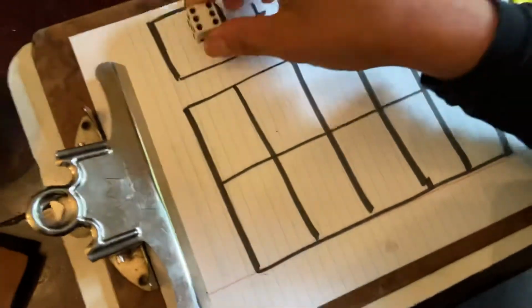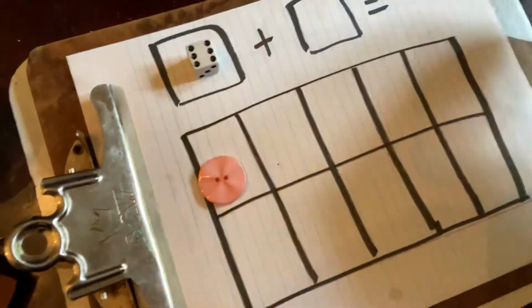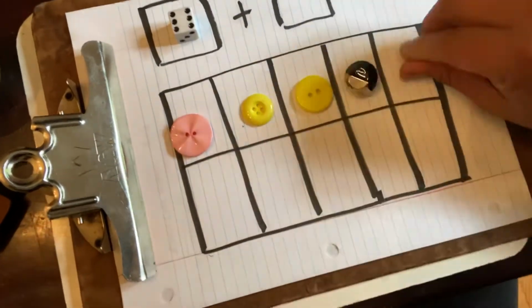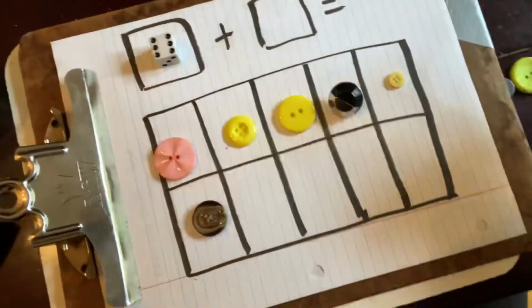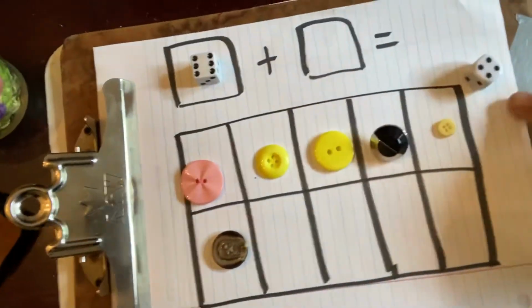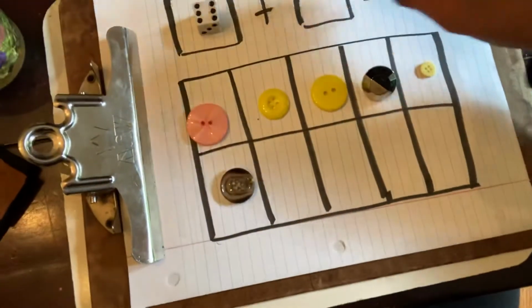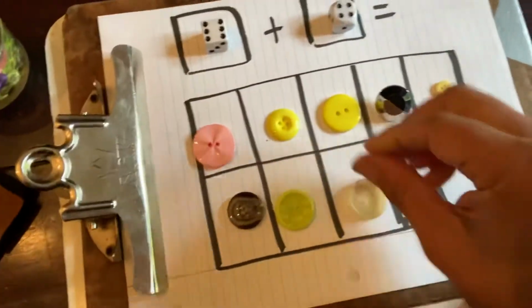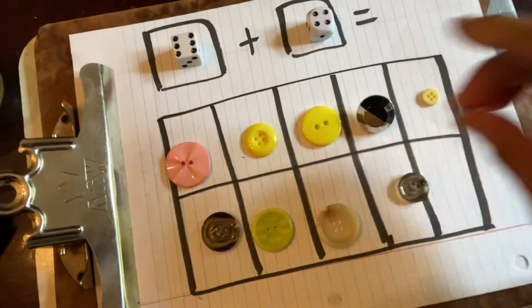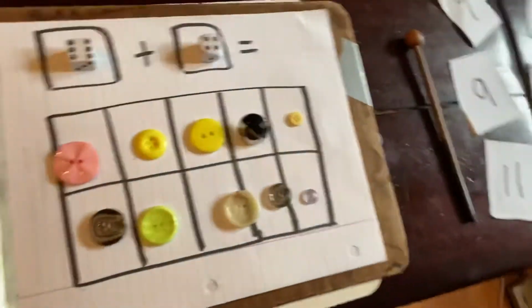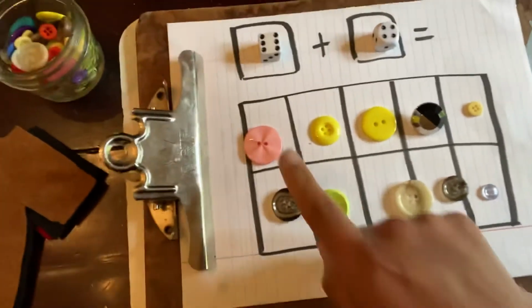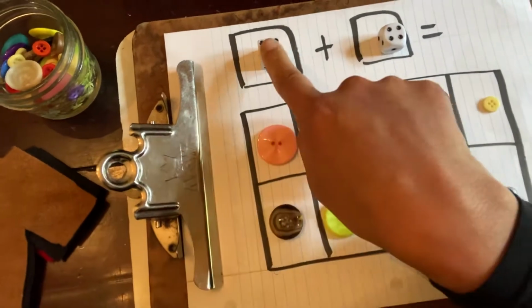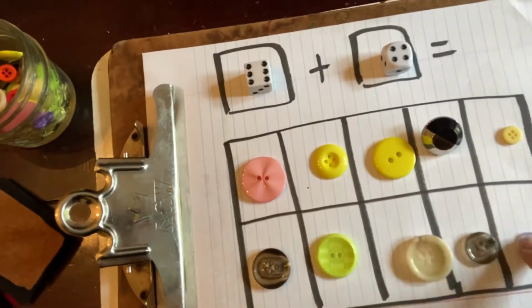Oh, 6. That's a big number. 1, 2, 3, 4, 5, 6. Let's roll the die again. I got 4. 1, 2, 3, 4. 1, 2, 3, 4. How many is that total? 6 and 4. Let's see. 1, 2, 3, 4, 5, 6. 6 and 1, 2, 3, 4.